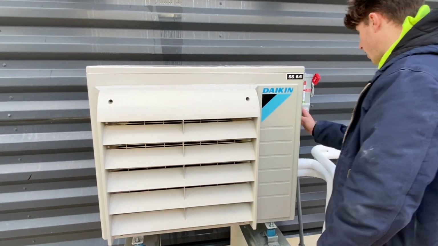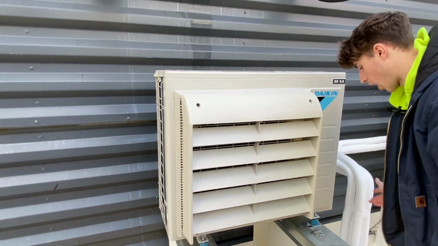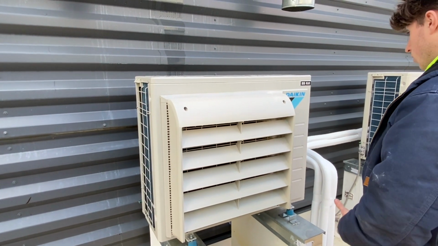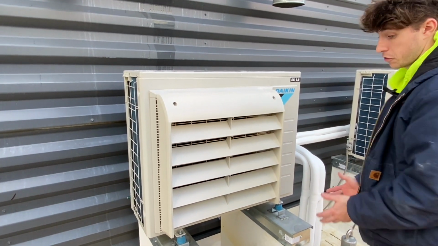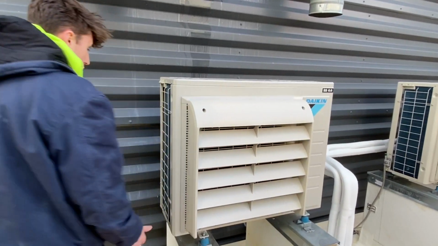Just want to make sure that your conduits are all good and there's nothing loose or anything like that as well. And then for the most part, you just want to make sure the unit's actually running normally and there's no error codes or anything like that as well. So for the most part, it's similar to all the other condensers.